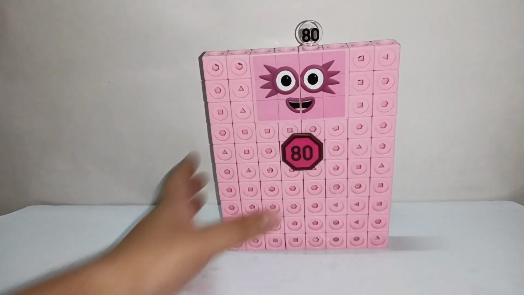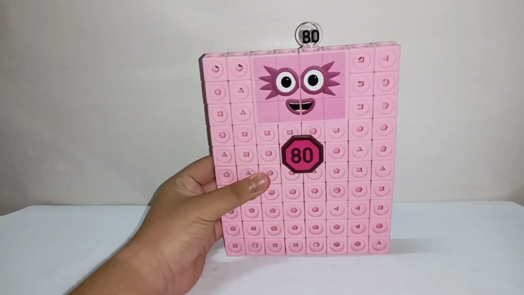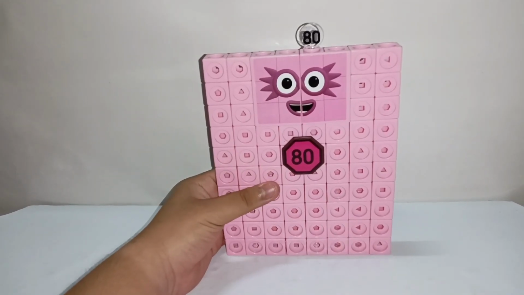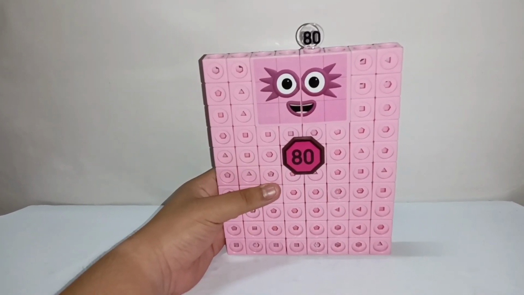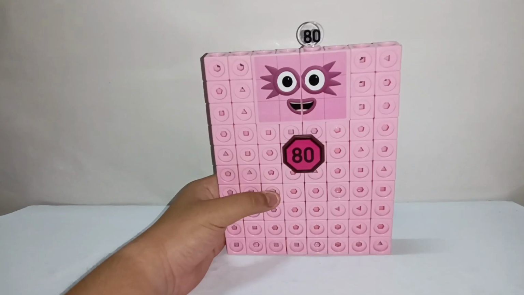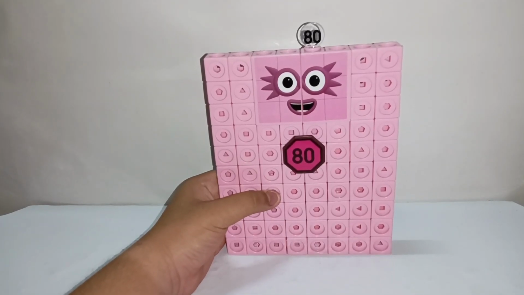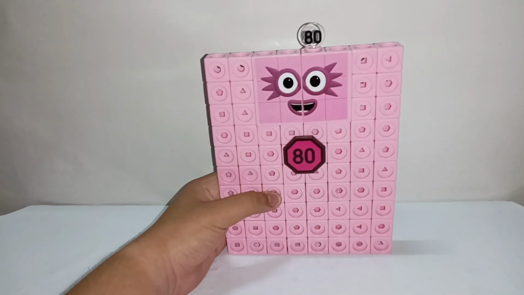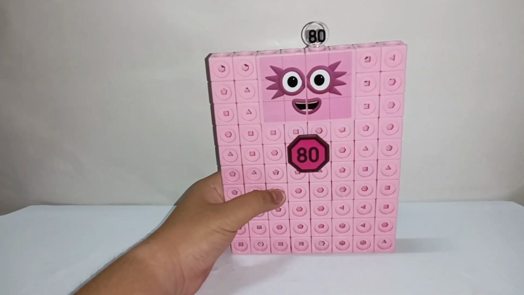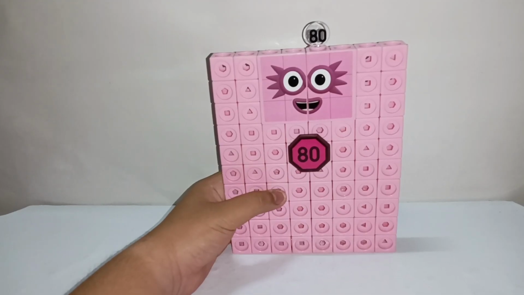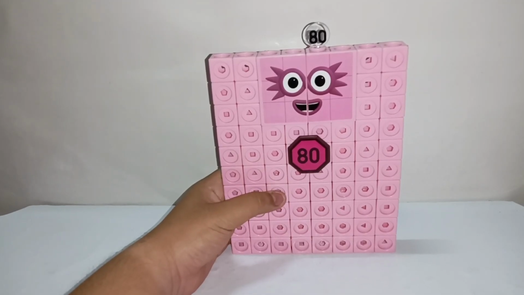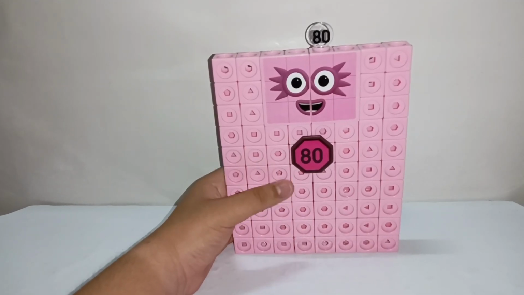However, 80 is a superhero just like 8, but much bigger than 8, and that's because he's bigger than 8 10 times. He has an Octoblock face similar to 8, but much bigger. And the Octoblock badge says 80 because he's a superhero, and he has tentacles just like Numberblock 8. So 8 lots of 10s are Numberblock 80.